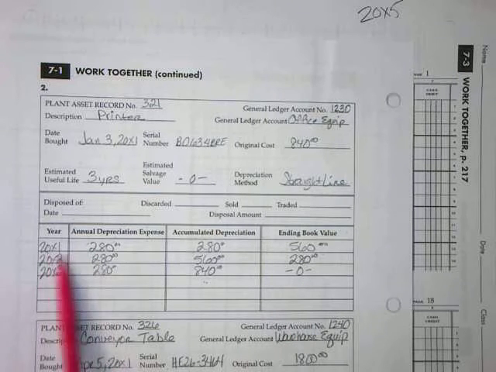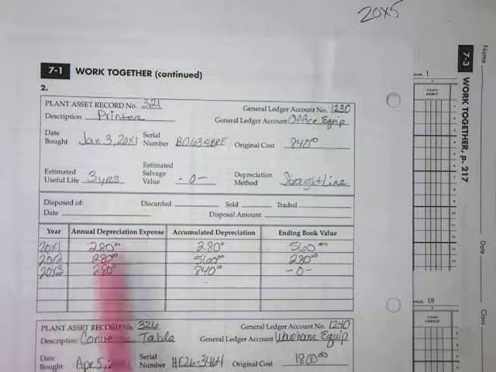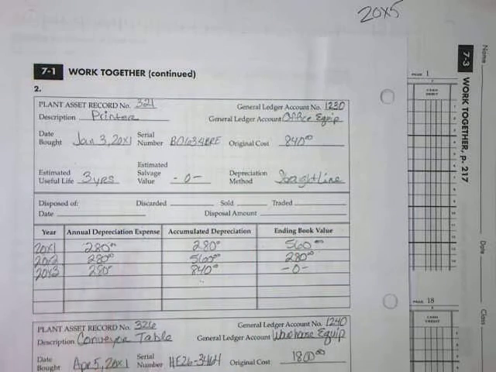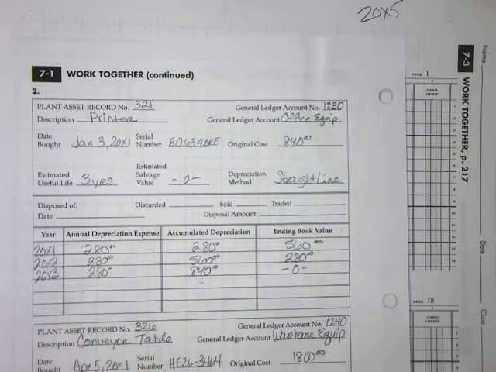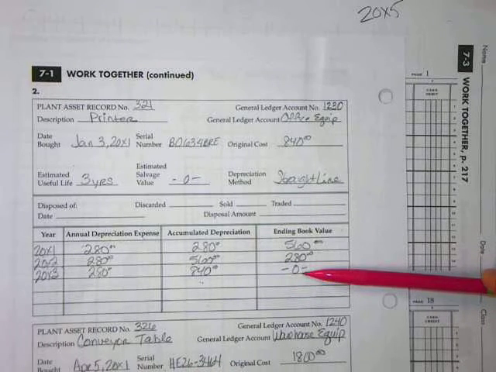Okay, if we look at the plant asset record for the printer, we already have it valued at 0. We did that through year 3. Okay, its estimated useful life was 3 years. Well, we're into 20X5 at this point, but we still have the printer. But now we're ready to get rid of the printer. Okay, so we don't have to worry about updating the depreciation because we're already down to 0.